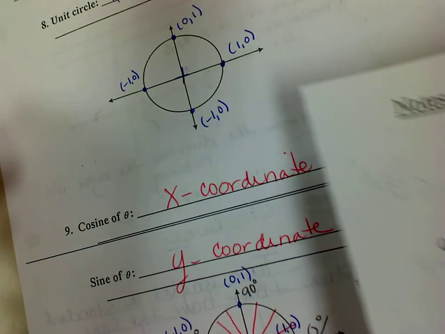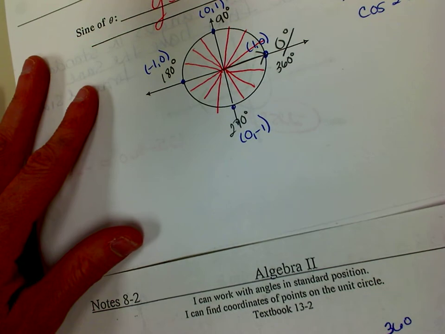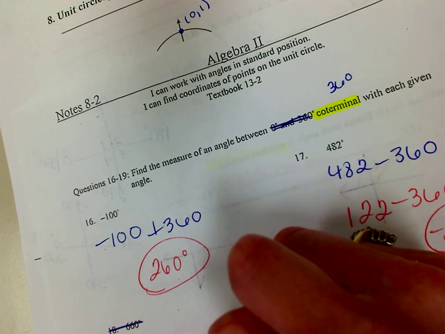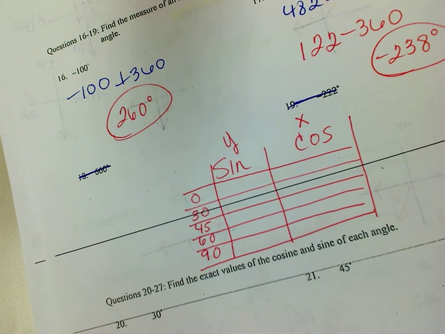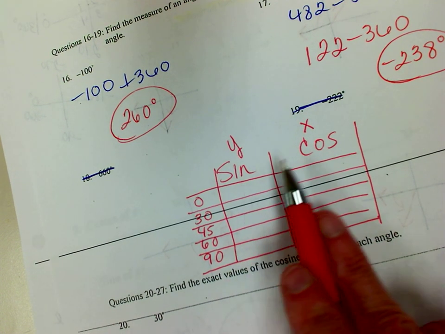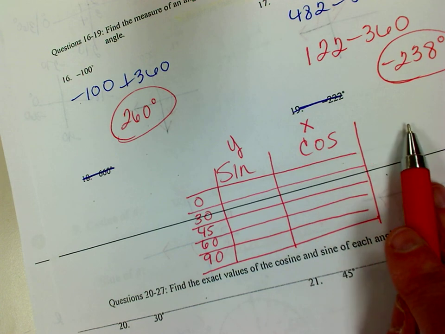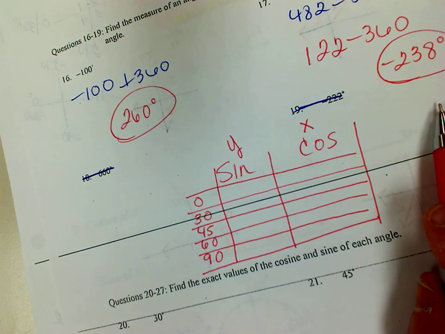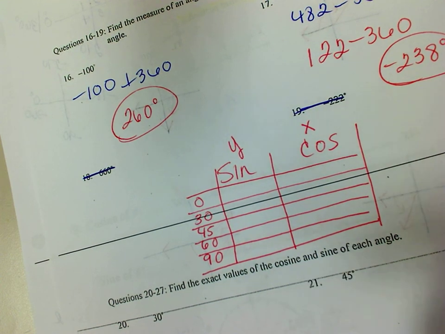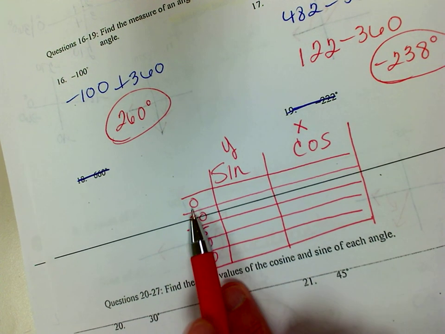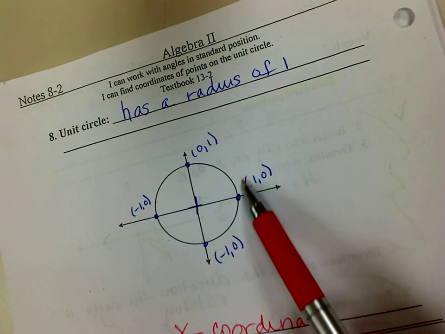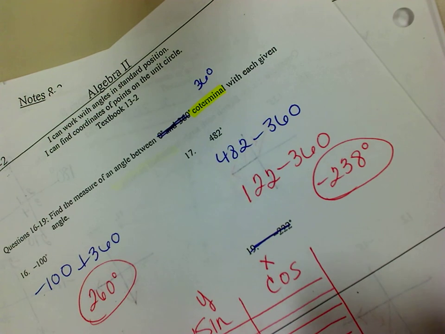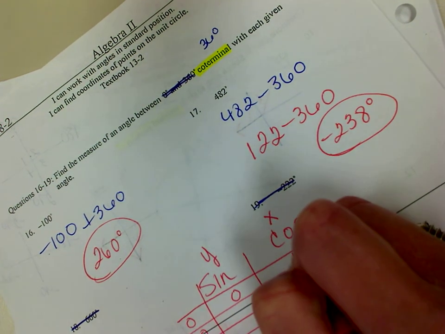Okay, so where did that paper go? Here we go. So now remember, sine is the y value and cosine is the x value. And the reason we put sine first in the table is because we have tangent to worry about eventually, and that's something totally different, but it has to involve sine being first. Okay, so at 0 degrees, my ordered pair is 1, 0. But sine is the y value, cosine is the x value.